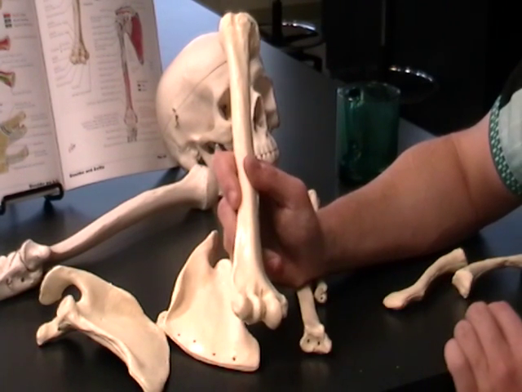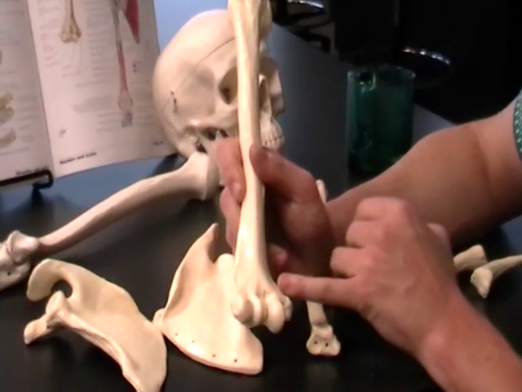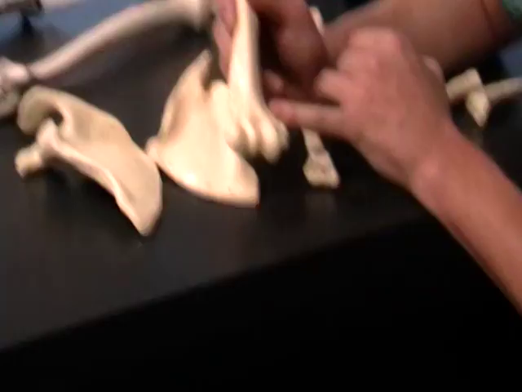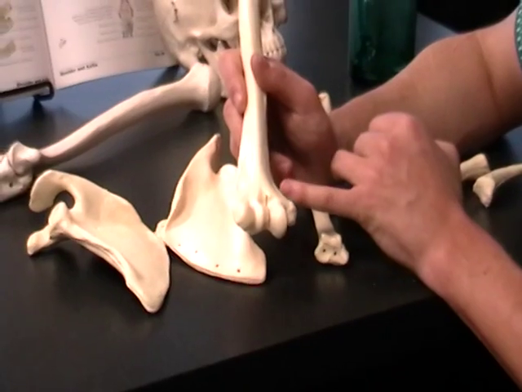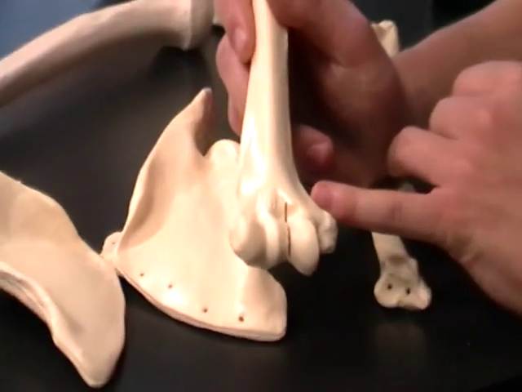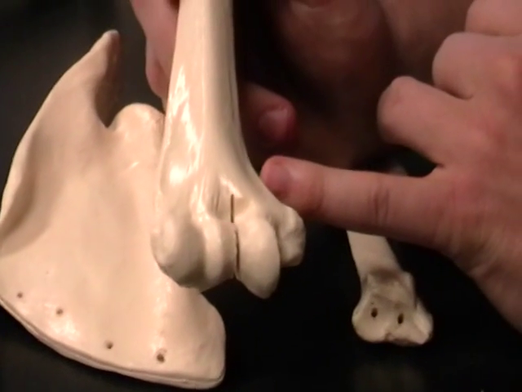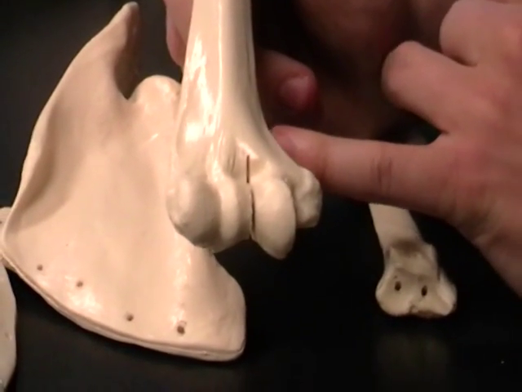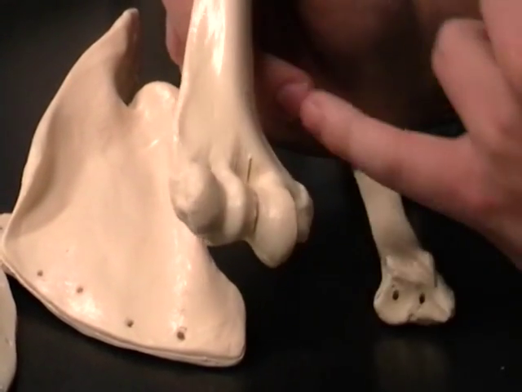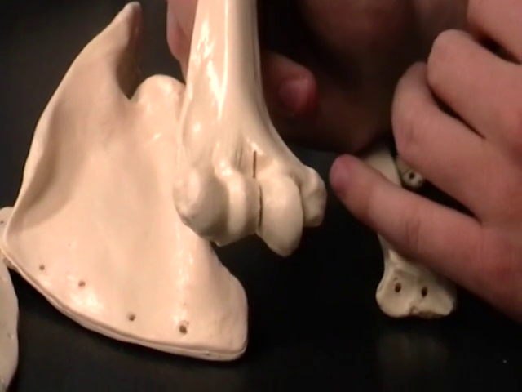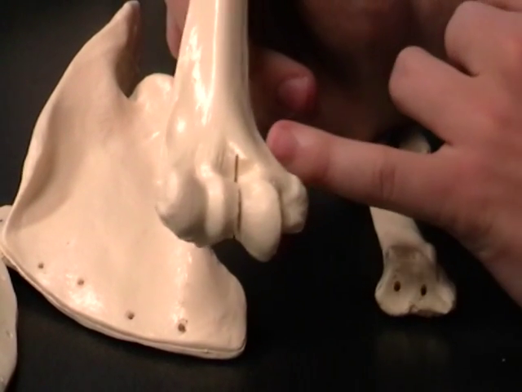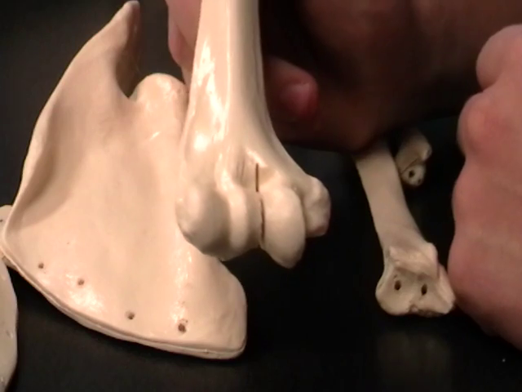Now let's break down the terminology for that. Obviously medial means towards the middle or inside, or towards the midline of your body. Okay, supra meaning above, condylar meaning condyle. So this is a ridge that's above the epicondyles of your humerus. Okay, and basically these are points of attachment for various muscles.